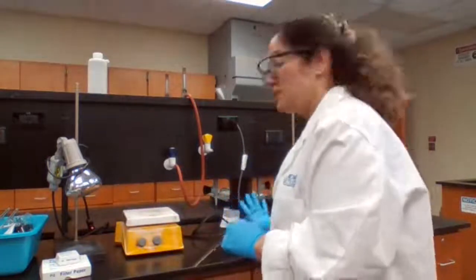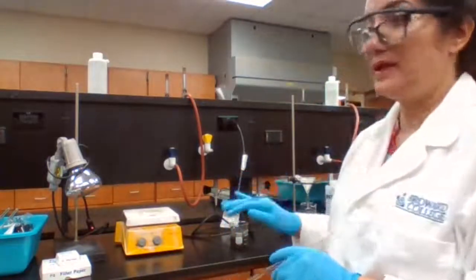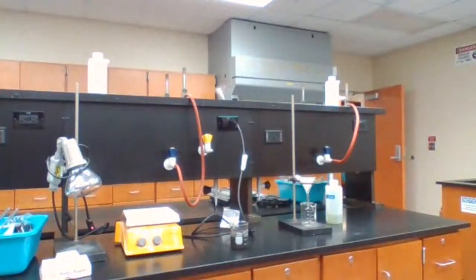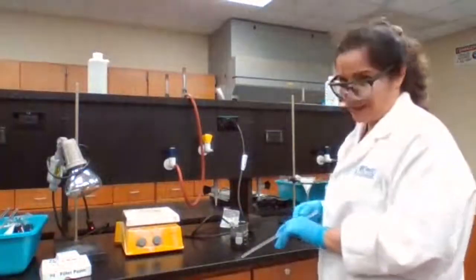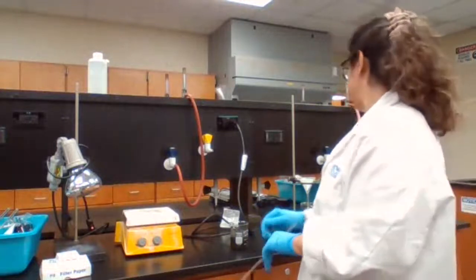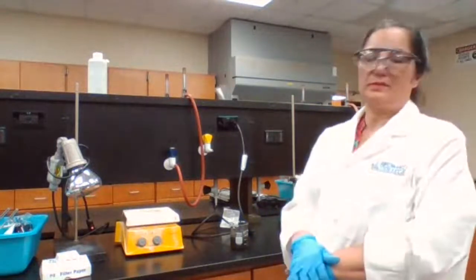So this was part 3 of the experiment that is done already. In part 3 of the experiment, we changed the copper hydroxide to copper oxide by applying heat to the mixture.